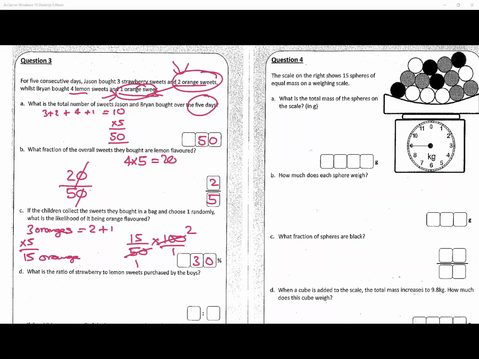What is the ratio of strawberry to lemon sweets purchased by the boys? So you have to count out how many strawberry sweets there are in total first, which is only 3. And then you have to do how many lemon sweets there were, which is 4. Then because you have to times it by 5, so it'd be 15 to 20, but then you can cancel that down by 5 again, which is just 3 over 4. Yeah, so basically if you can start with 3 over 4, we'll put 3 over 4 straight in the answer. You don't need to multiply it up and divide it down again, it's done. Lovely. Okay. Yeah, that's good.